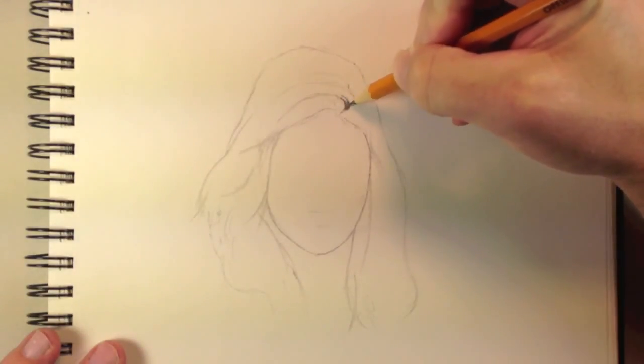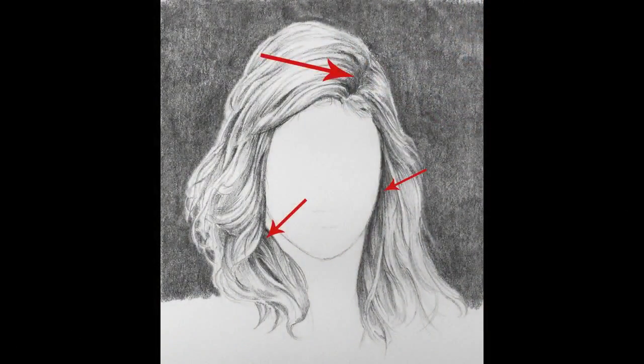I'll begin with the dark areas. For most people, the dark areas will be in the part of the hair, if there is a part in the hair, and areas close to the sides of the face. This is because less light is allowed in these areas, so usually it's darker.